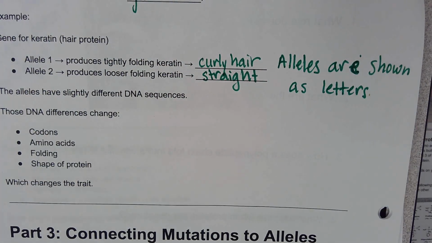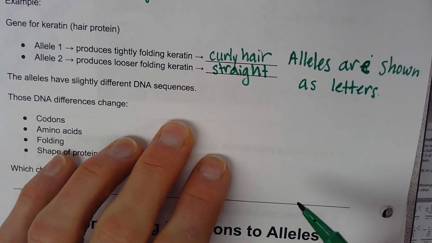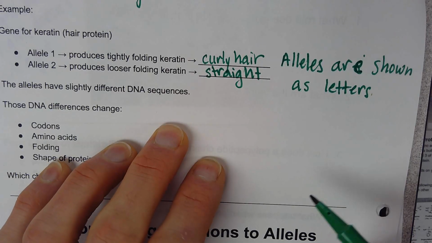Now, we've been doing a lot of letters. We've been doing letters of A, T, C, G, and U. We've been doing 3-letter abbreviations for amino acids. So now I'm throwing in a different type of lettering system. But hopefully it won't confuse you.